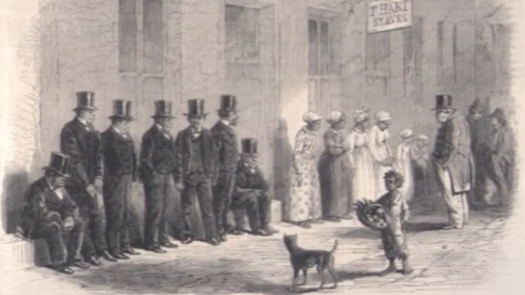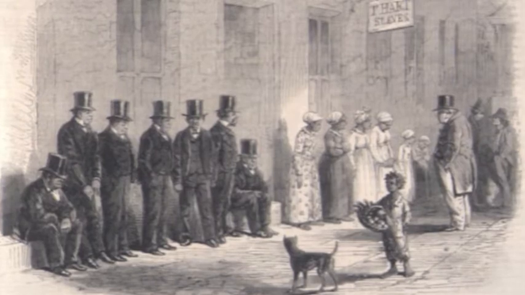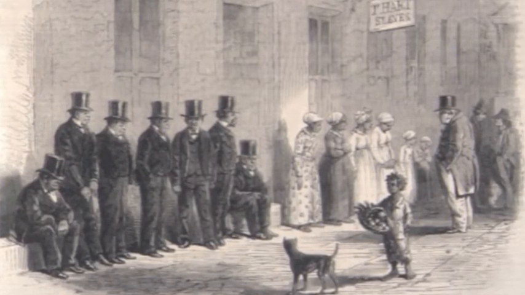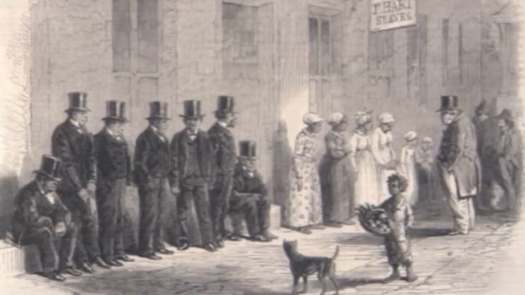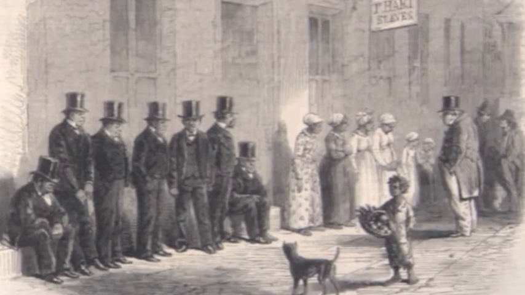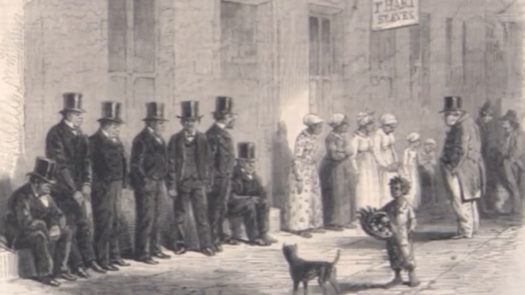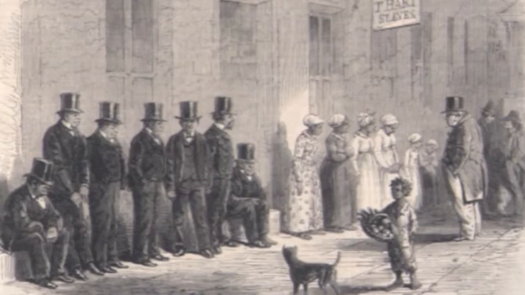Slaves were a form of social status. The more slaves you had, the more wealthy you were. Owning slaves showed your wealth. Even so, most whites did not own slaves.